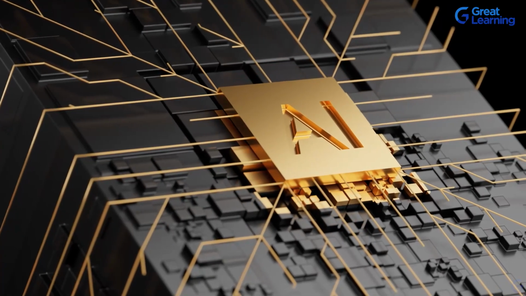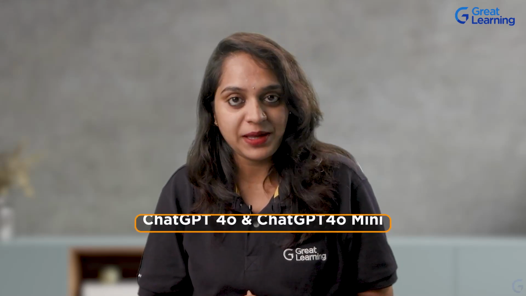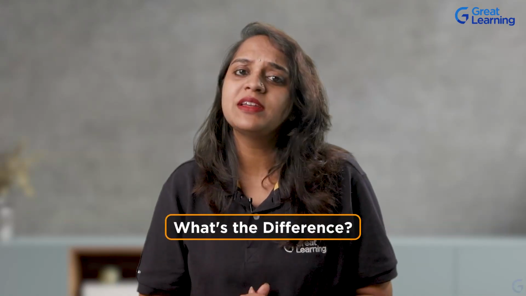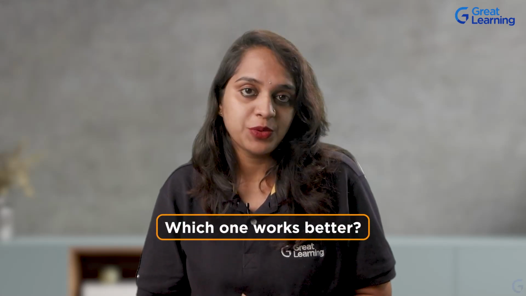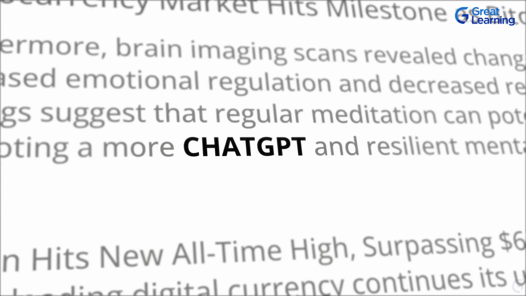Today we are diving into an exciting comparison between two groundbreaking AI models from OpenAI, that is ChatGPT 4o and ChatGPT 4o Mini. What makes these models so innovative? How do they differ from each other? And which one is right for you? Stay tuned as we unpack all these questions and more.